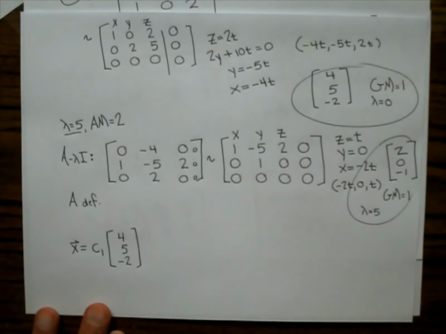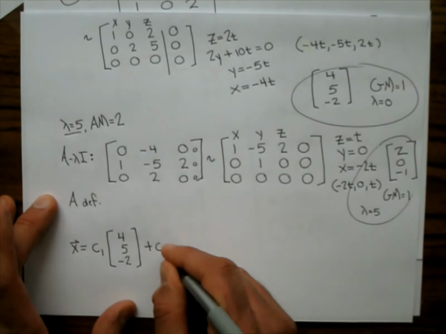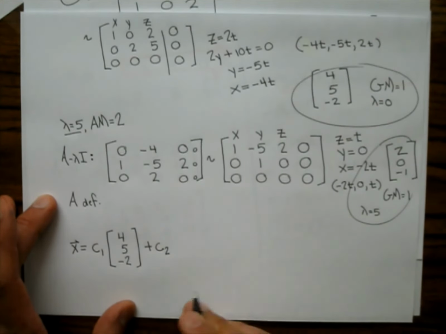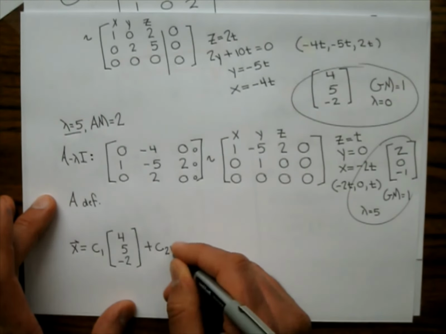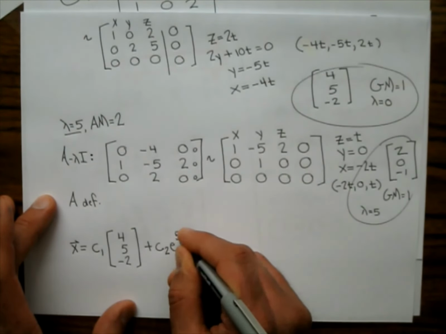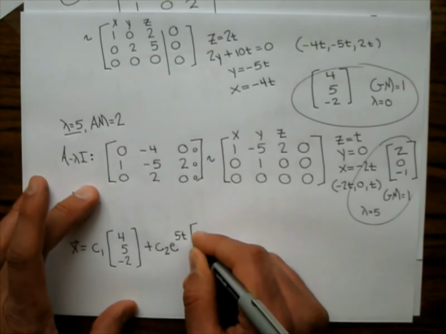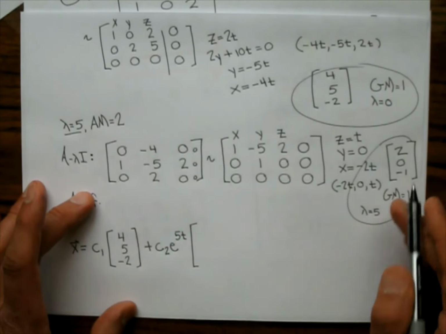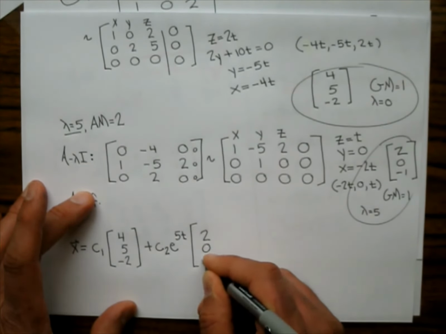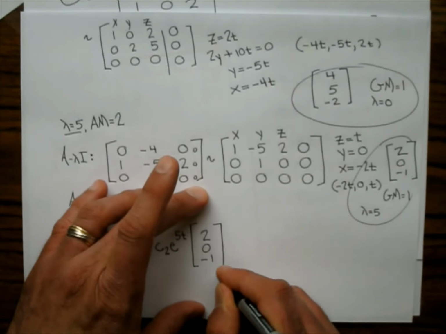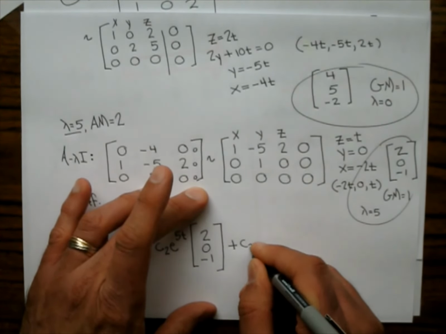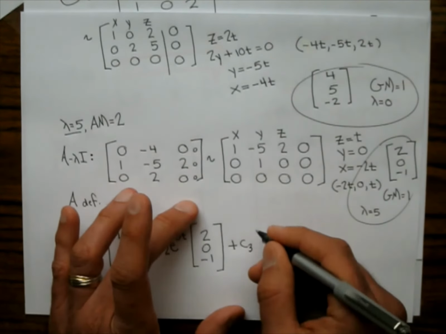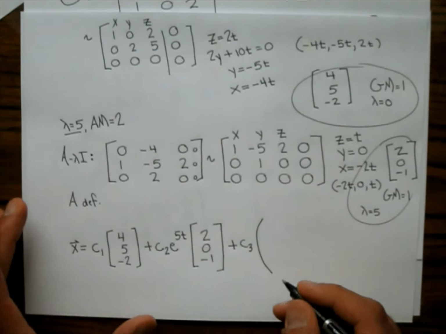Then we're going to have plus C2. And now I have this guy right here, so I can use him. C2 e to the 5t times its eigenvector, which is 2, 0, negative 1, and I select one of those. And then I have plus C3. And this is where I'm going to have to do that thing that I was doing before.